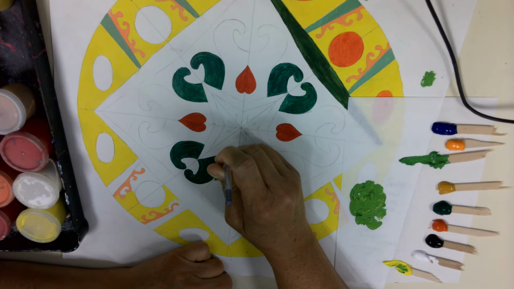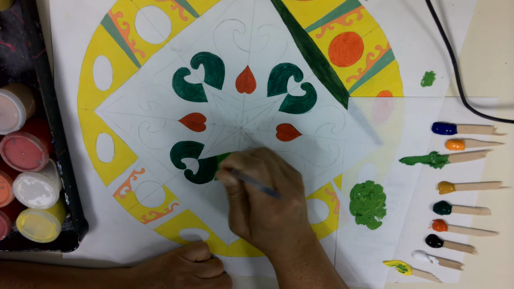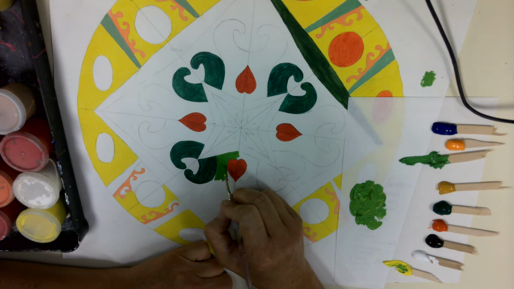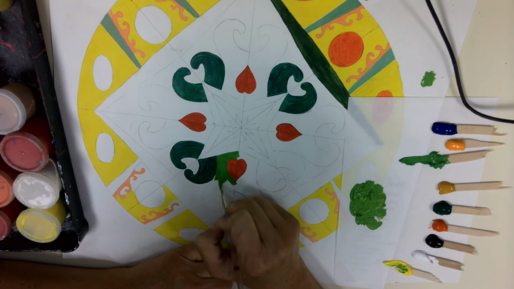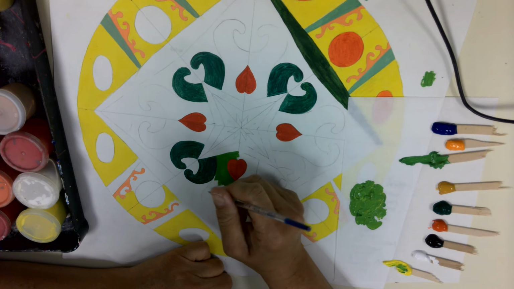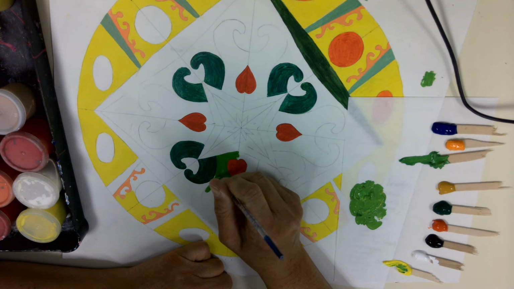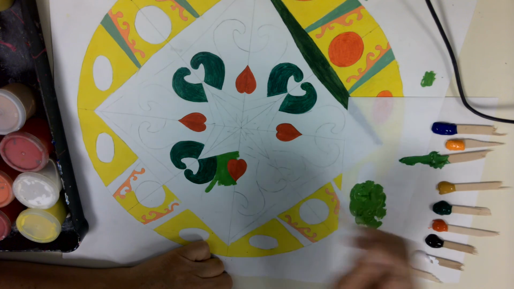I'm trying to get around this red heart here. You may find that some other colors are a lot more see-through than others. And it just depends on the brand of paint that I have, or the pigment in the colors that you're using.